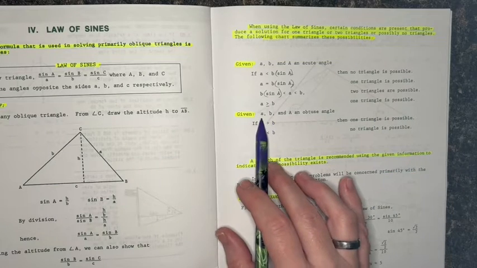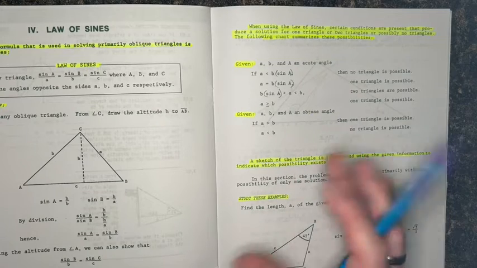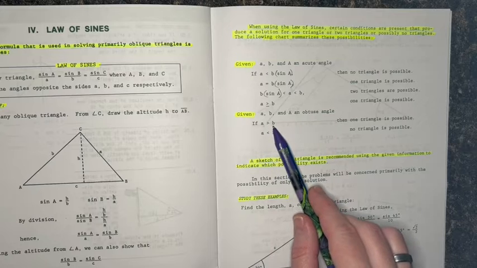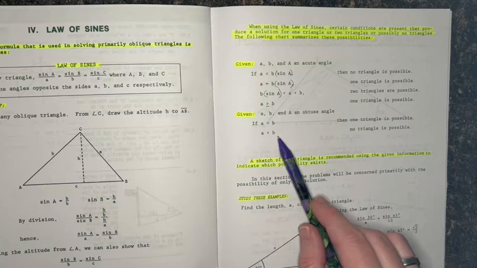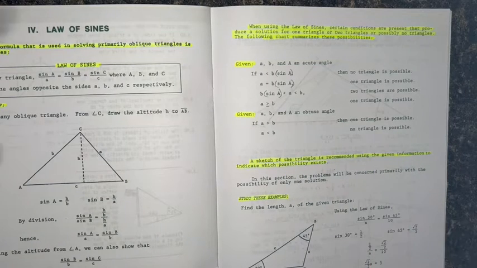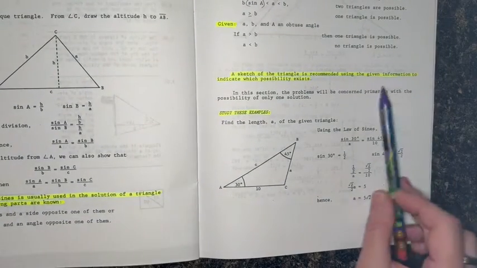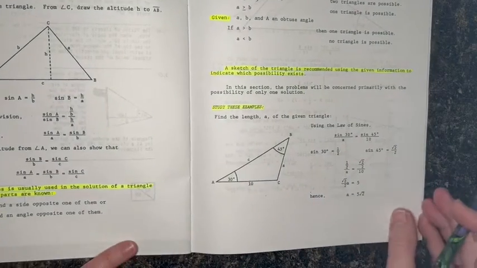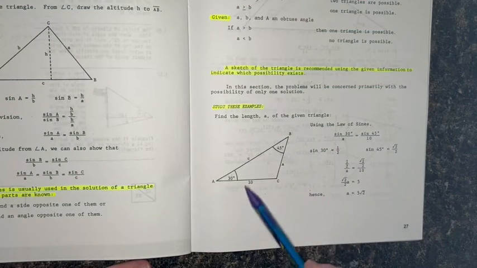If we are given A, B, and angle A as an obtuse angle, so larger than 90 degrees, then if side A is greater than side B, one triangle is possible. If side A is less than side B, no triangles are possible. All right? So a sketch of the triangle is recommended, using the given information to indicate which possibility might exist. So for this example, find the length of A of the given triangle.